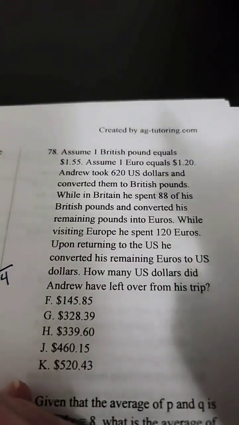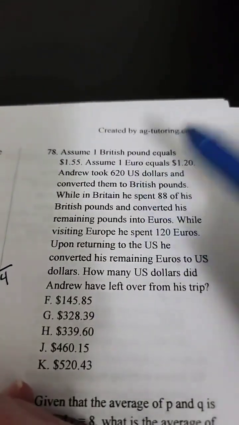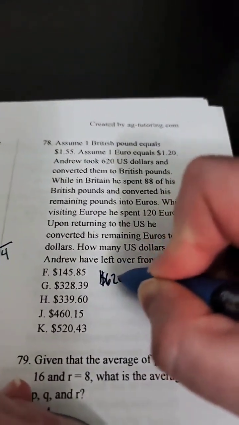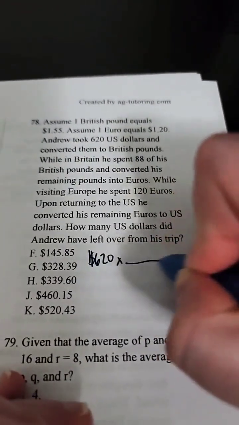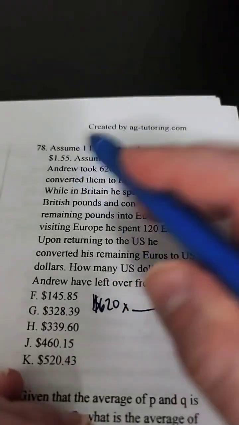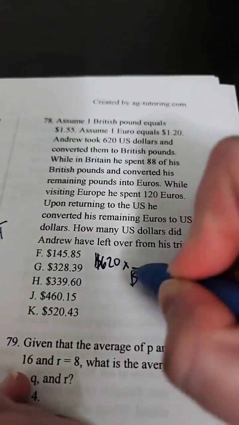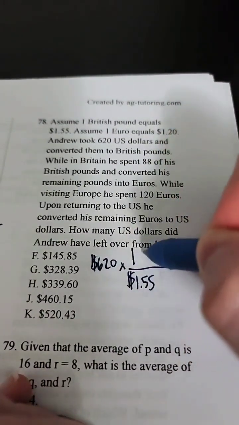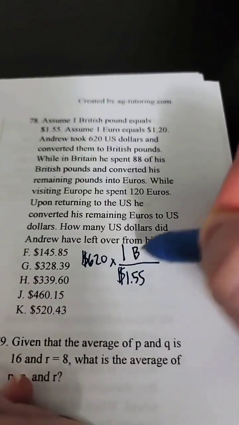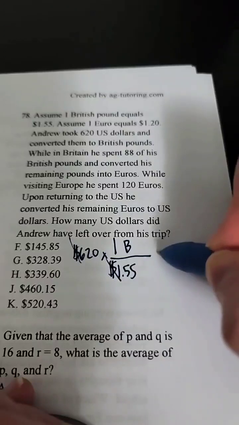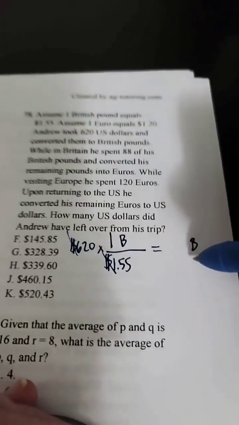Okay, so let's go part by part. So he had 620 US dollars. And then let's convert that to British pounds. So it says that $1.55 is equal to 1 British pound, which I'm going to call B as British pounds. If I do this, then the American dollar units cancel out, and I'm just left with how many British pounds I have on top.